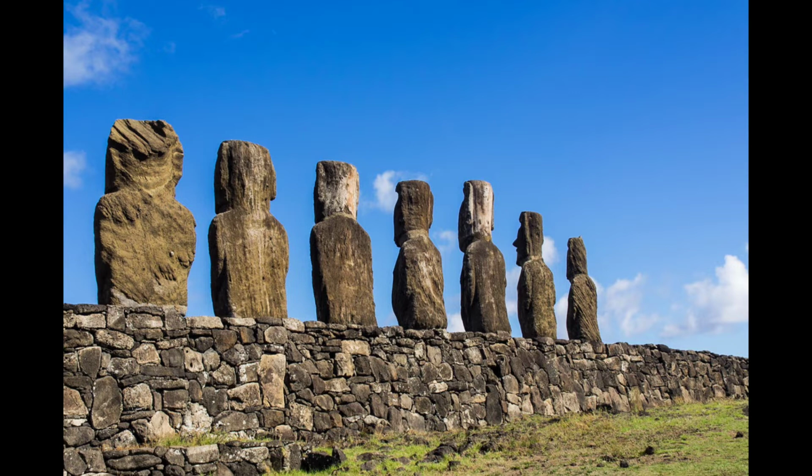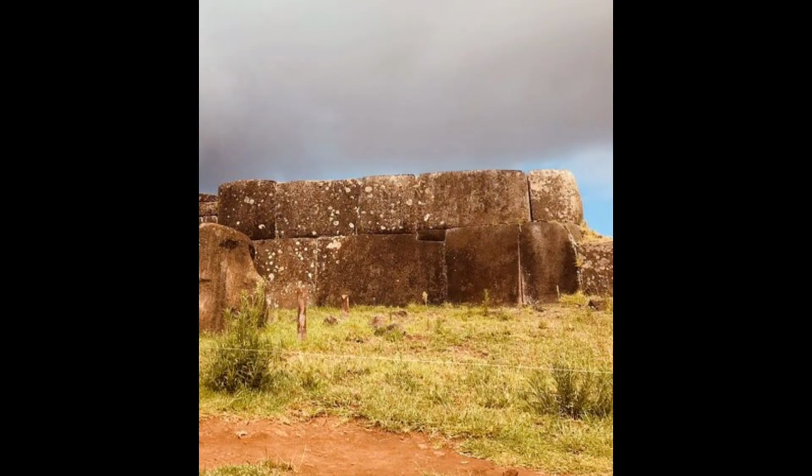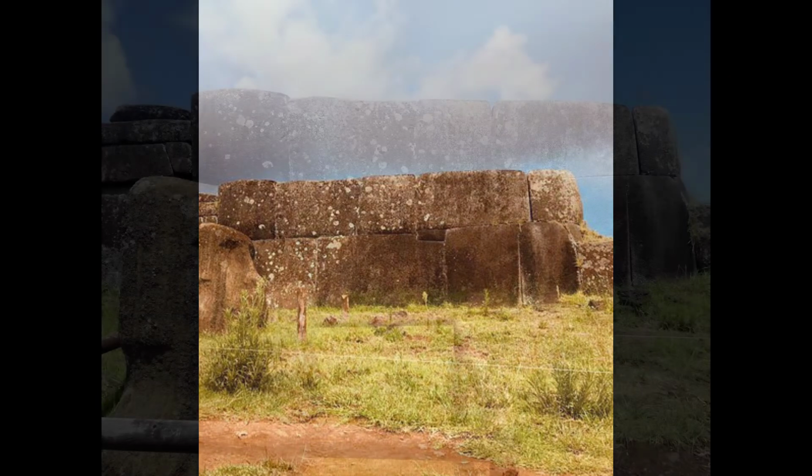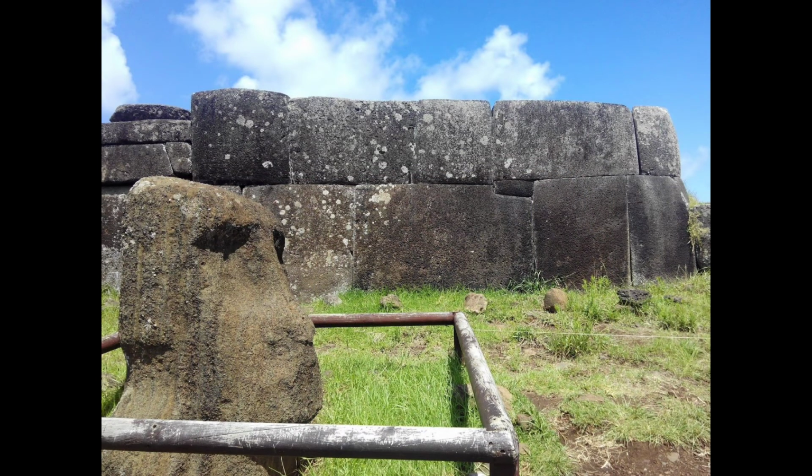All these platforms, the Ahus, are all supposed to be made by the people at the time on Easter Island. Ahu Vanapu, this one here, obviously it's not, you can see quite predominantly it's of an older time, and the style is also of a megalithic type of nature.